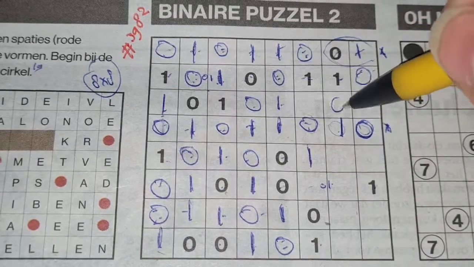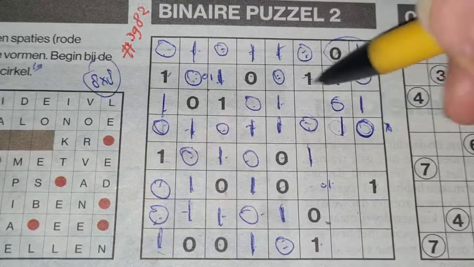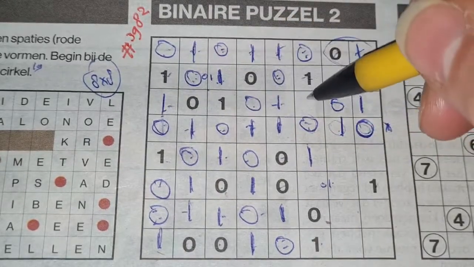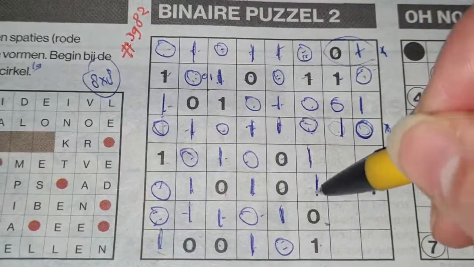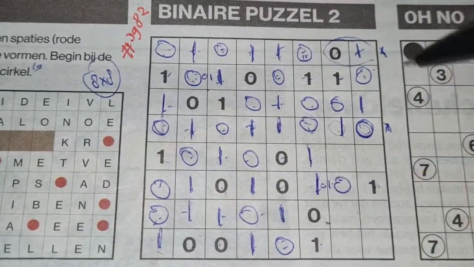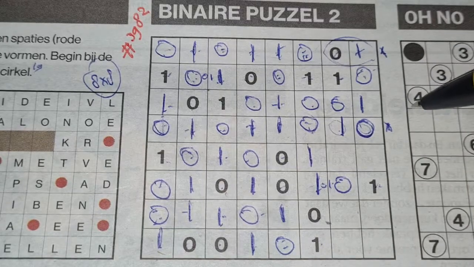Between two ones comes an O. Between two O's comes a 1. 4 ones we have here, so the rest are O's. 4 O's we have here, so the rest are ones. Between two ones comes an O. And I need to compare again, I think.